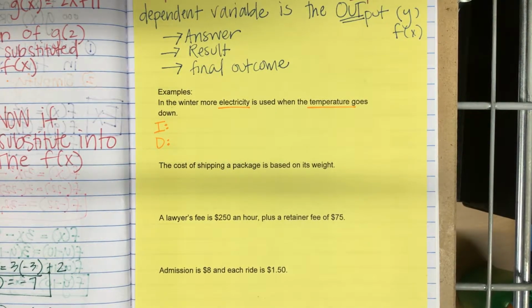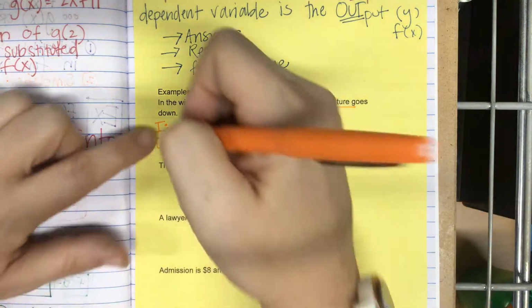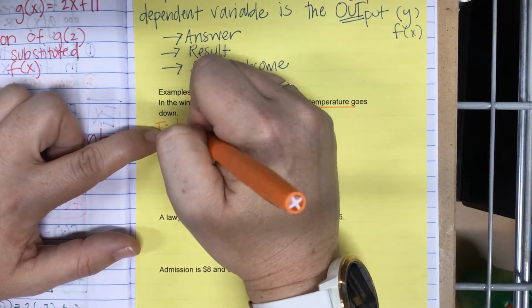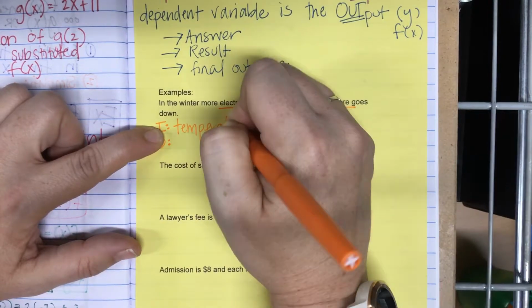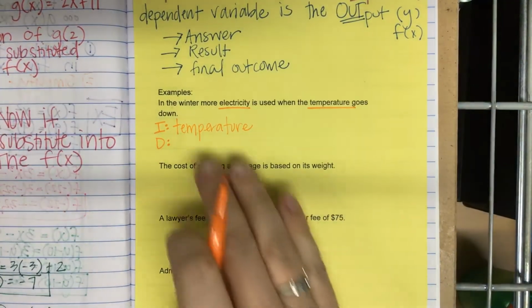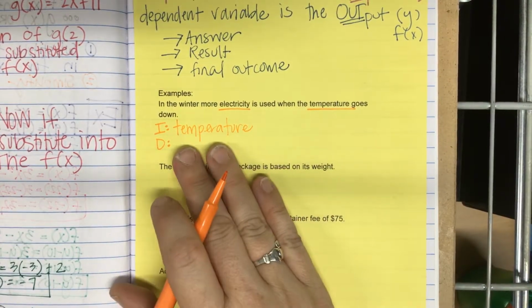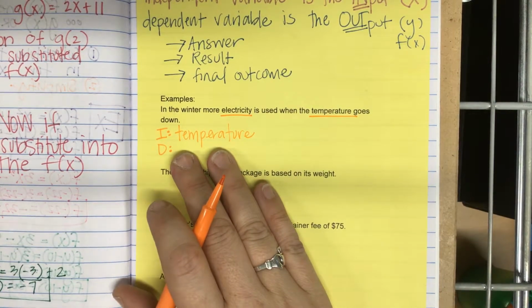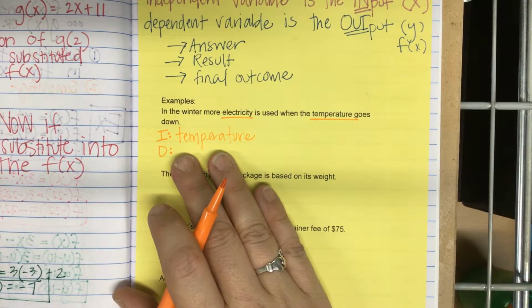What do you think, Madison? Correct. The temperature outside is what goes in. Independent things, if you think about a person who is independent, they're the things you can't control, right? I can't control the temperature outside. I mean, I wish I could.